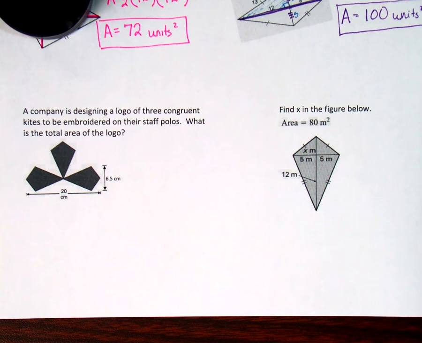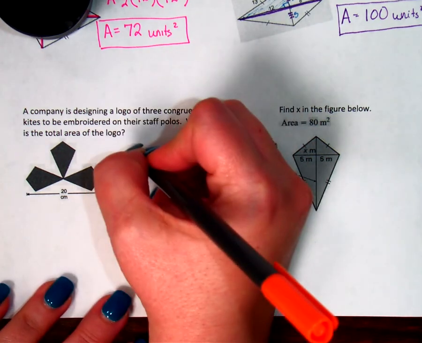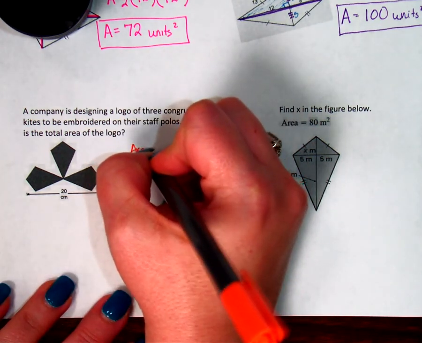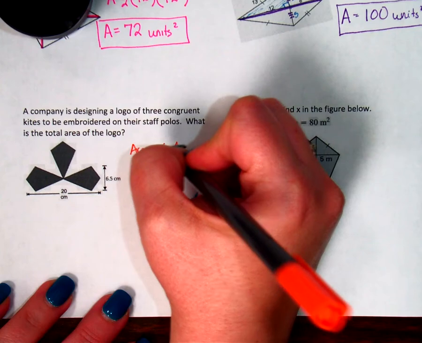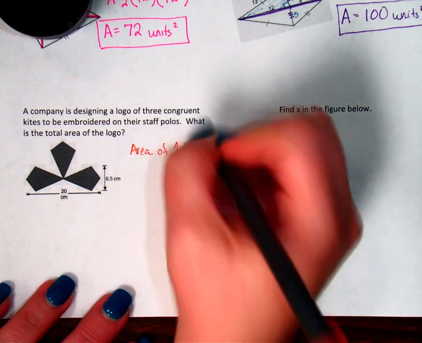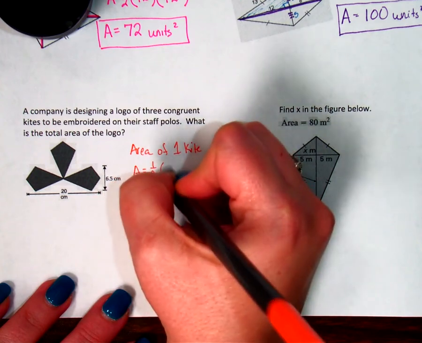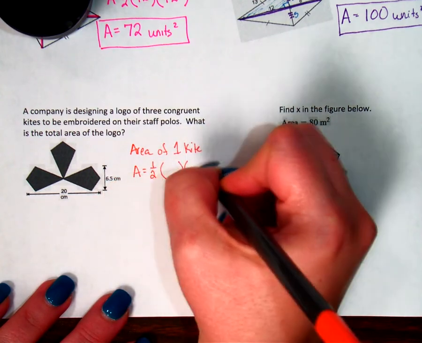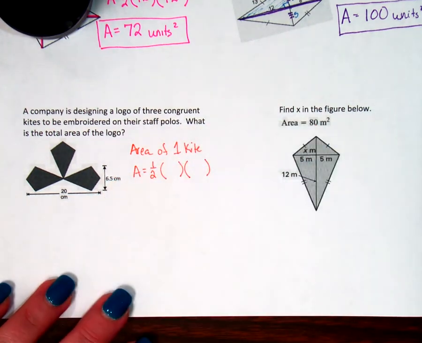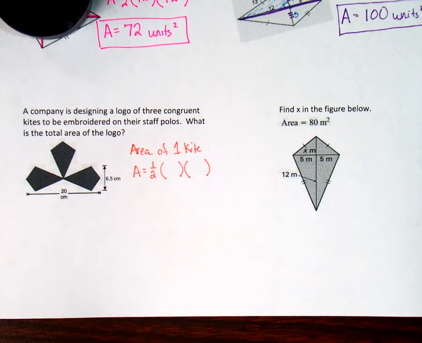So the first thing I need to do is notice that I've got 3 congruent kites. So really I'm just going to have to find one kite, and then once I know one kite, I can multiply that answer by 3. So the first thing I'm going to do is find the area of just one kite. So I know it's going to be 1/2 its diagonal times its other diagonal. So let's figure out what the 2 diagonals are.